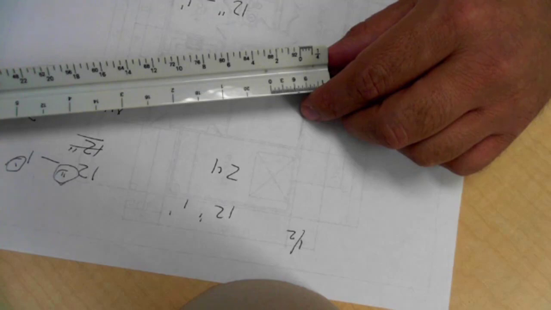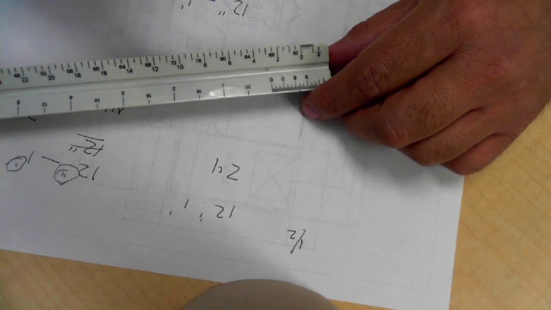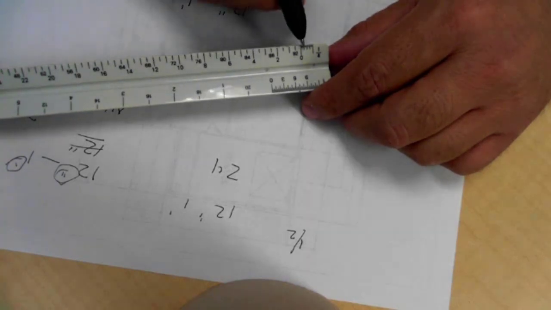12. 12. What does that mean? Anybody? What does that mean? If we have 12 lines, what is the value of 1 foot? It's a foot from here to here, and we have 12 lines. It means that each line that we have here, it's an inch.